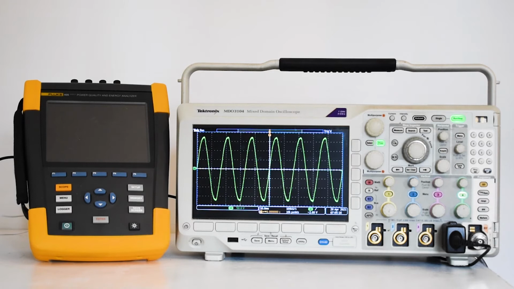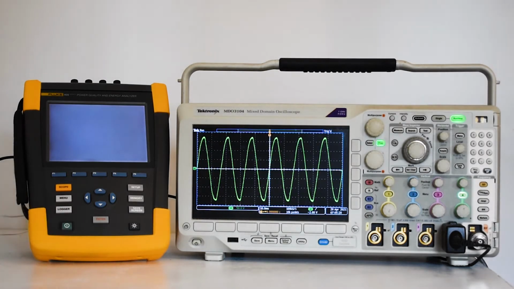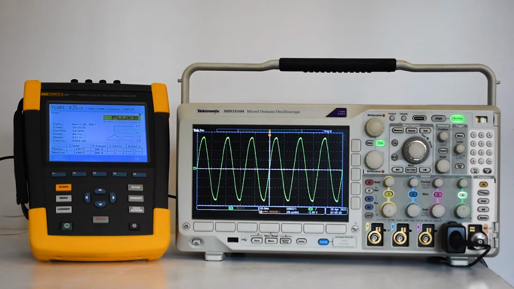Utility power in the United States is available in a range of voltages at a frequency of 60 Hertz, or what used to be called 60 cycles per second. In many countries, the standard is 50 Hertz.